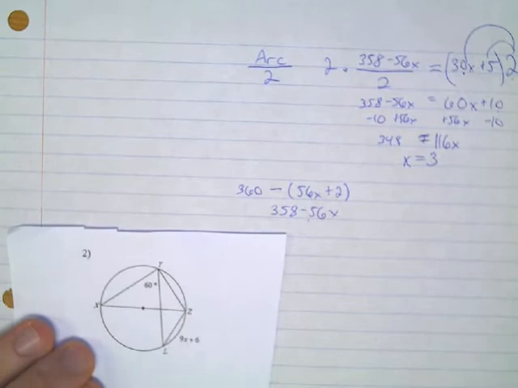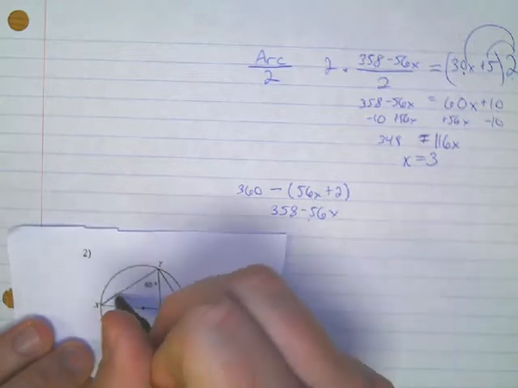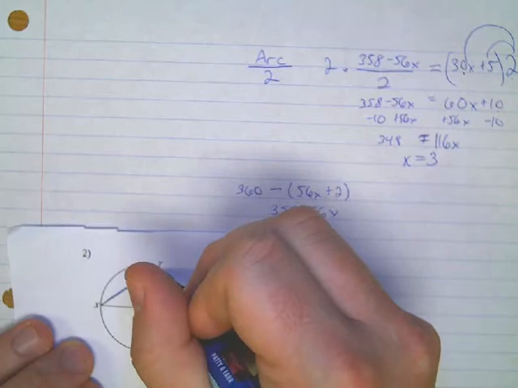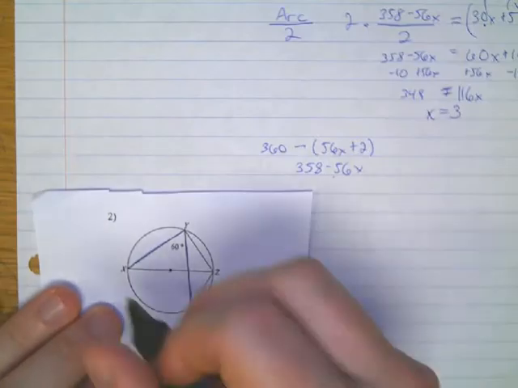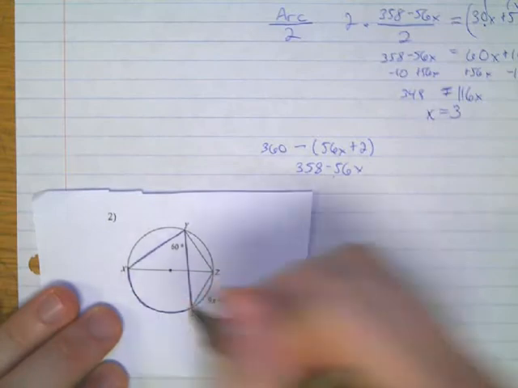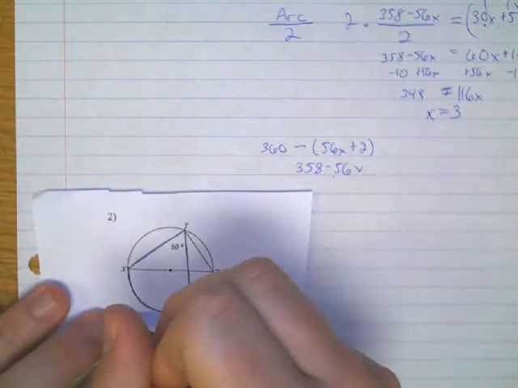Number 2. We need to find x. I know that from here, this angle right here is 60. So double that will be this arc right here. So that's going to be 120.